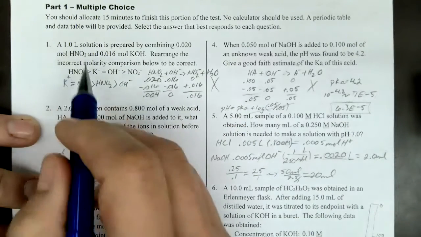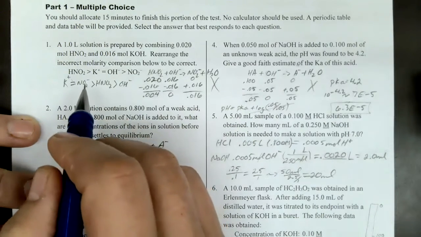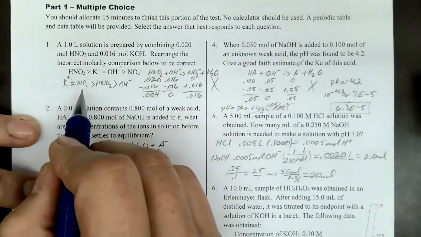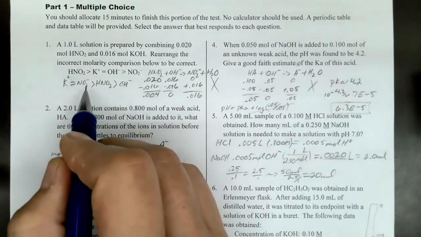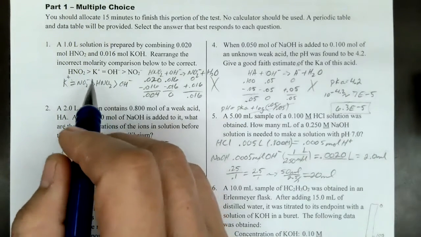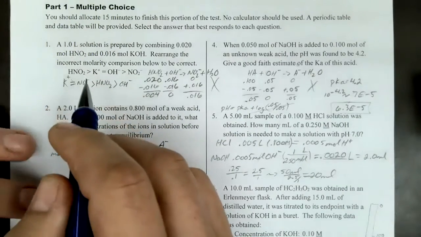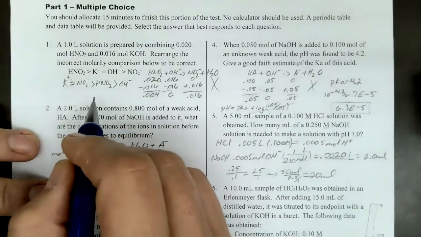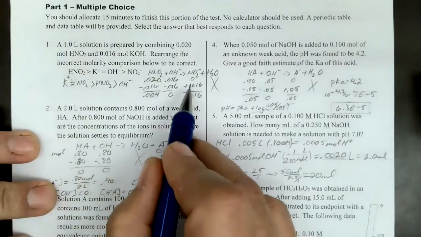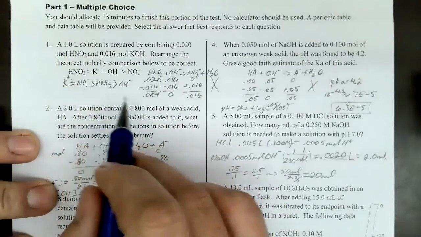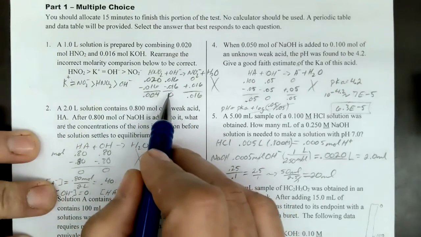Again, they're in 1 liter solution, so we can call the moles the molarity. And all we need is a relative comparison, right? So it doesn't even really matter if you're going to divide everything by 1 or 3 or 5. They're all going to change by the same proportion. And this is equal to the K plus, and this is clearly greater than that.